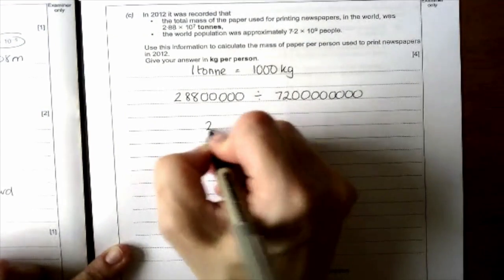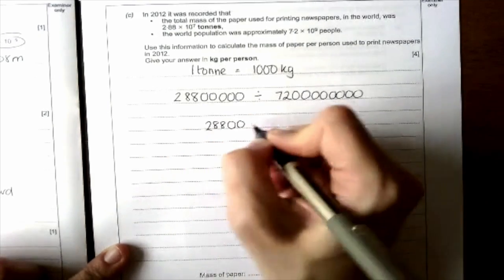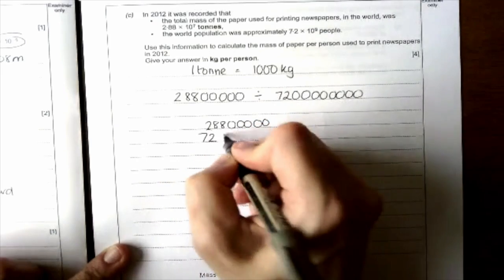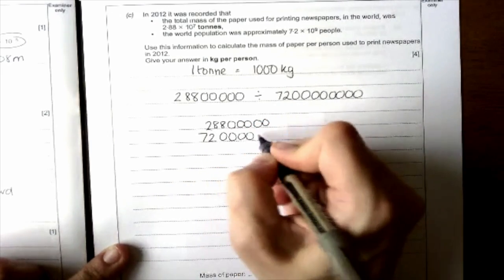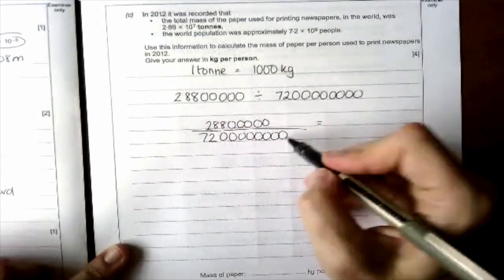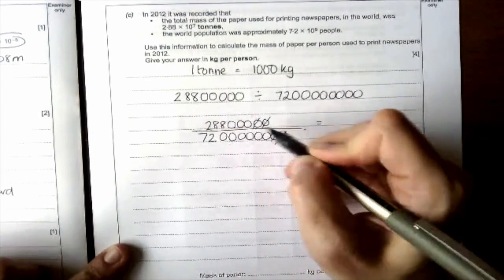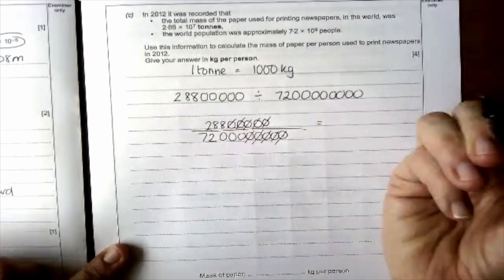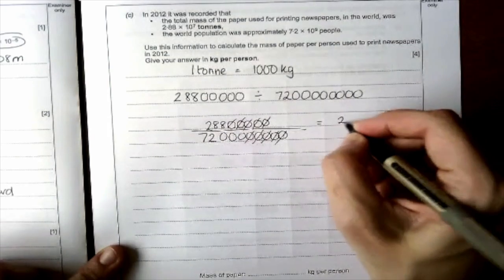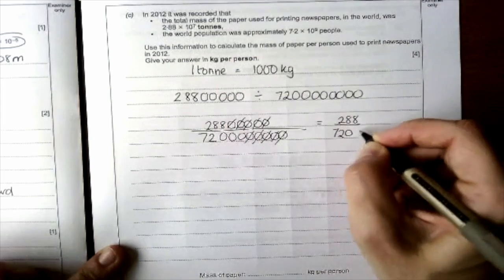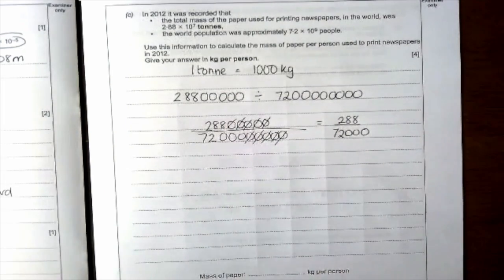So now I need to do a divide. I'm actually going to turn it into a fraction to make my life slightly easier. It's just some tricky maths calculation to do now. 2, 3, 4, 5, 6, 7, 8. Okay. So I'm going to cancel out my zeros. So I can cancel 5 out from each line. So what I'm left with is 288 divided by 72,000.